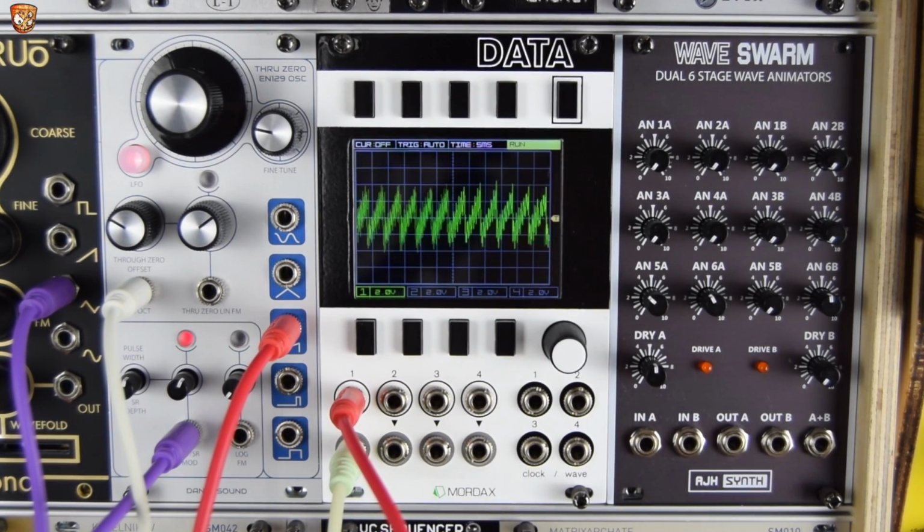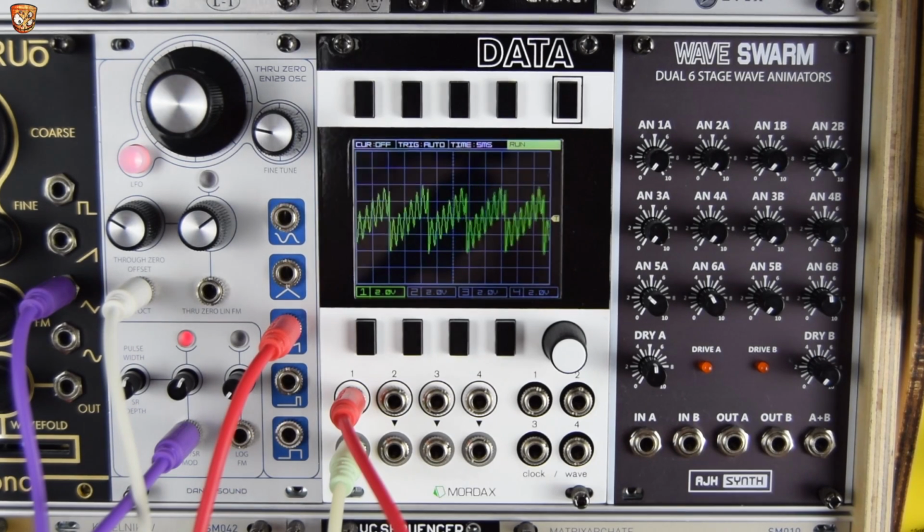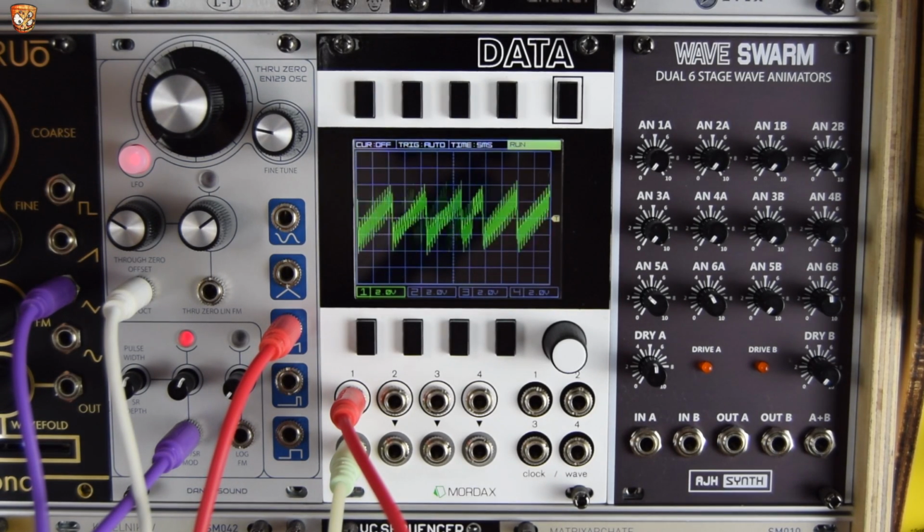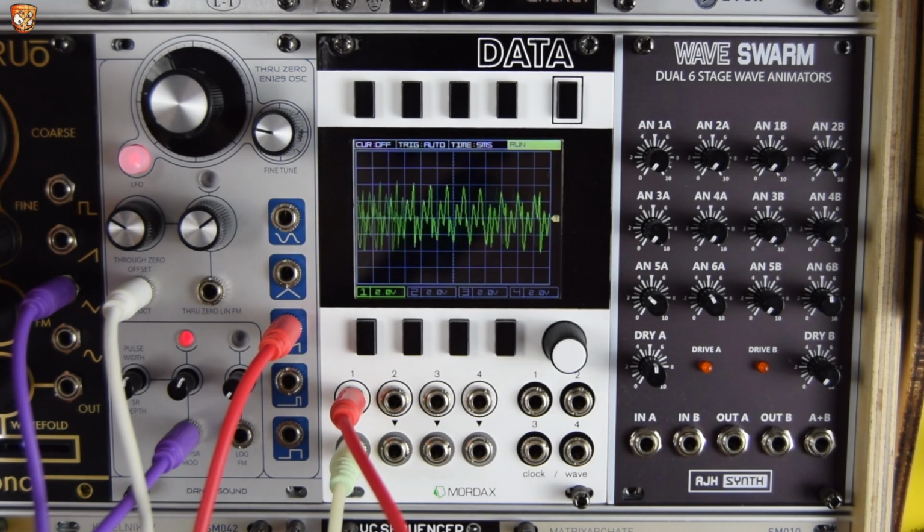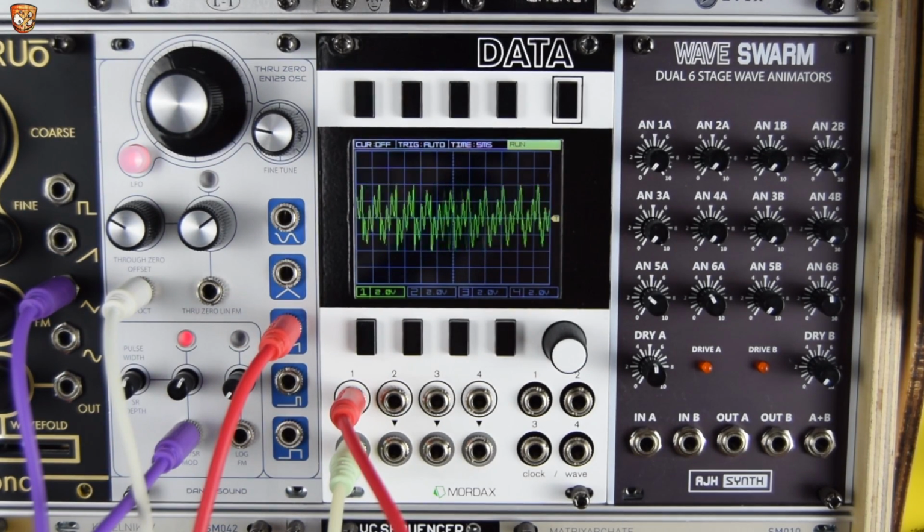Very different, very croaky vocal-like tone there. Almost like drum and bass Reese, heavy D&B kind of sounds there.